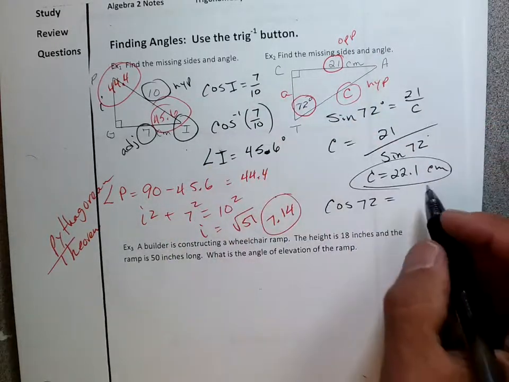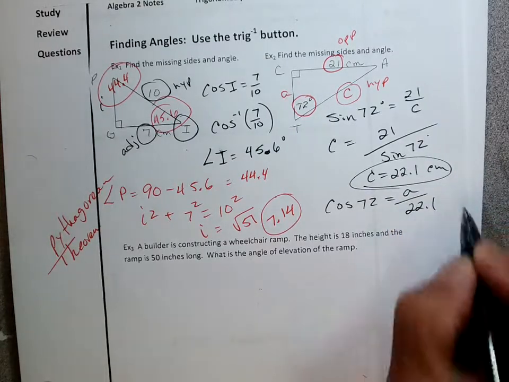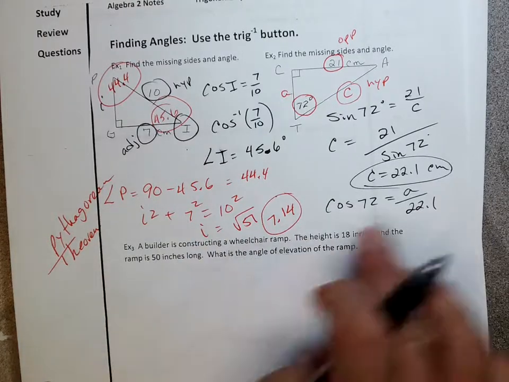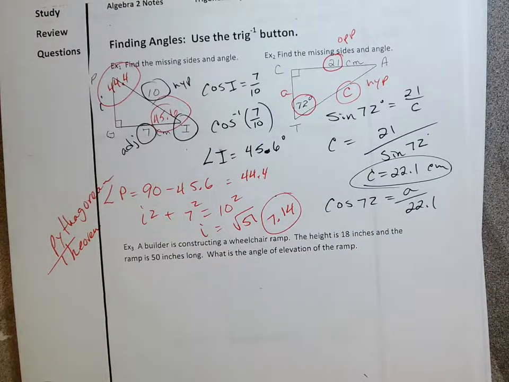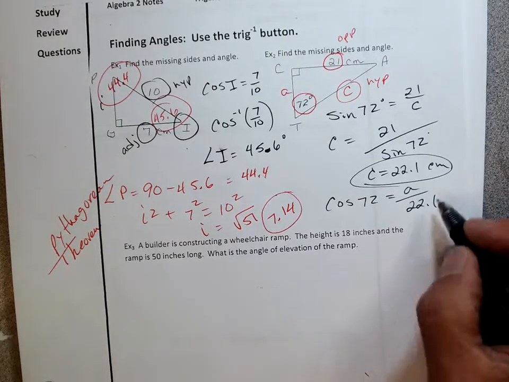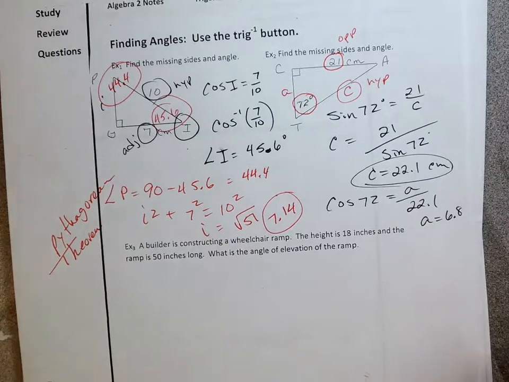I'll do cosine, what the heck? If I multiply that up, I go 22.1 times cosine of 72, and I get about 6.8. So little a is about 6.8. You could use Pythagorean's theorem, I just wanted to do trig again.